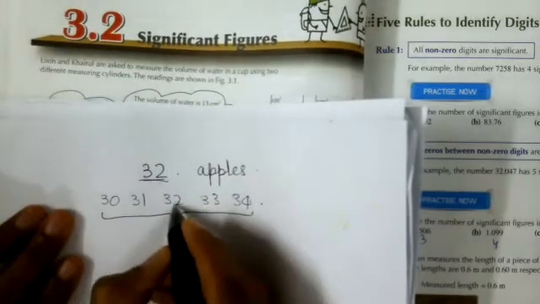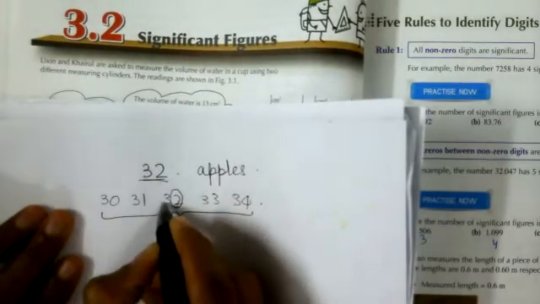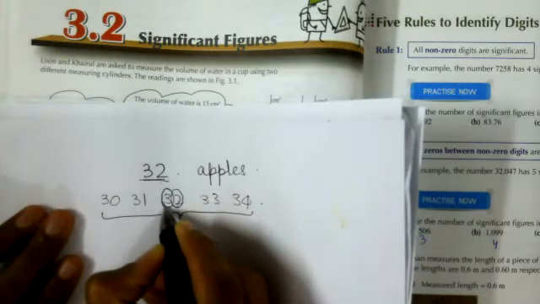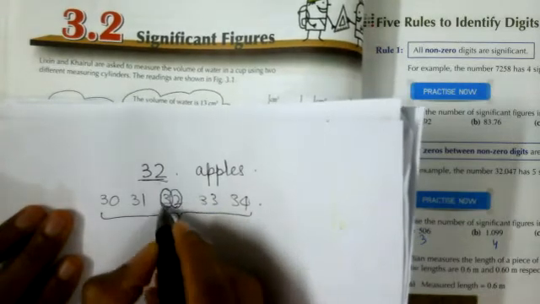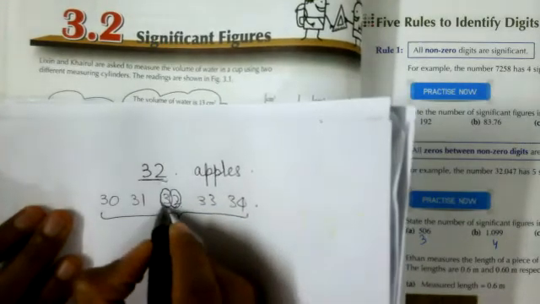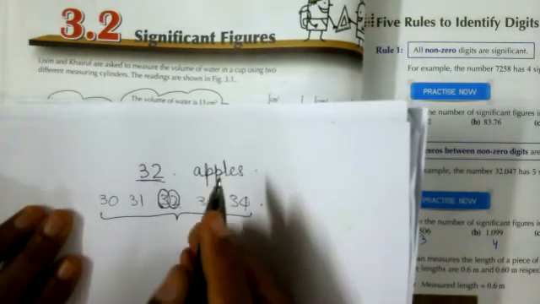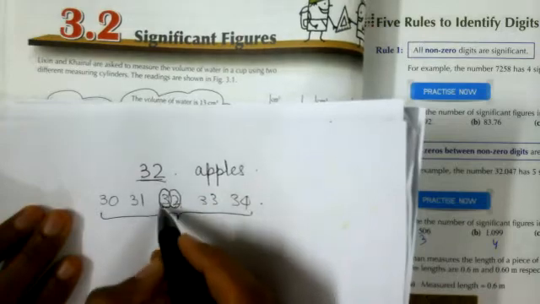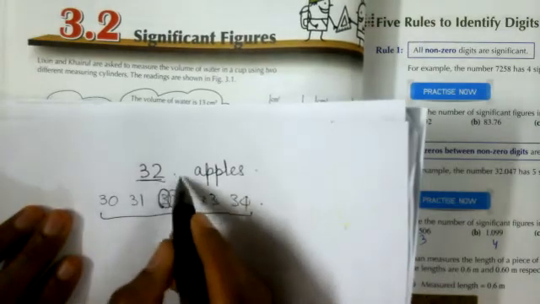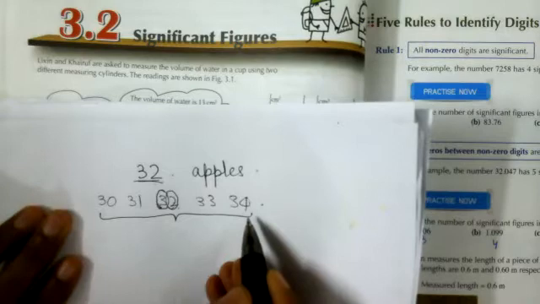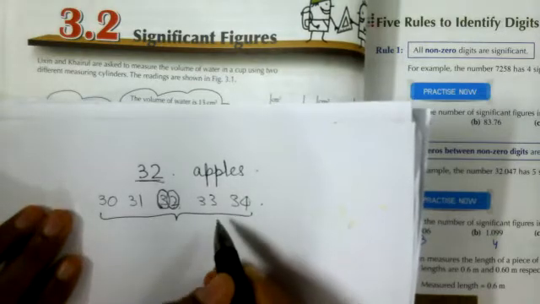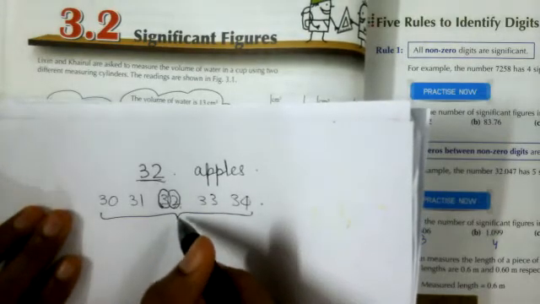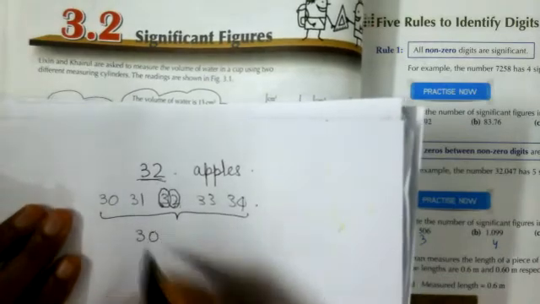So you are confirmed about this digit and this digit. Are you sure about both these digits? Then I will say, you know what, I didn't really count them, maybe I got it wrong, so I think they're about 30.